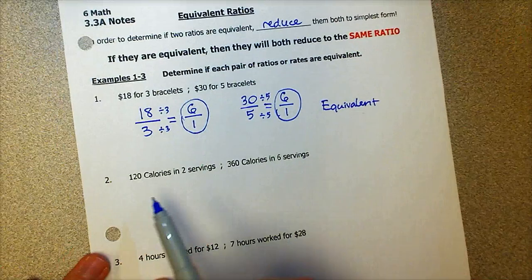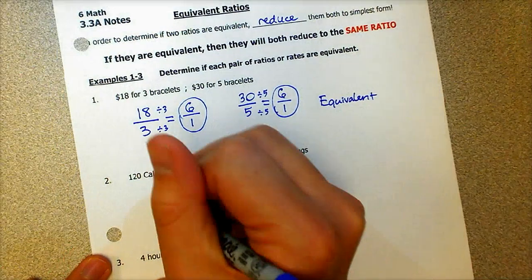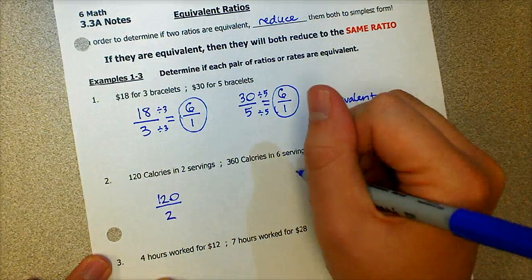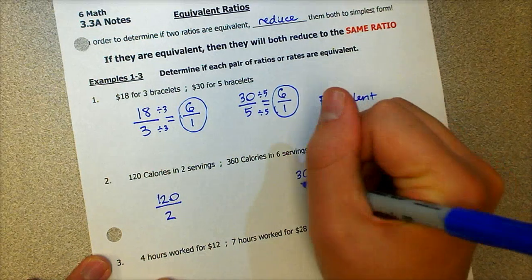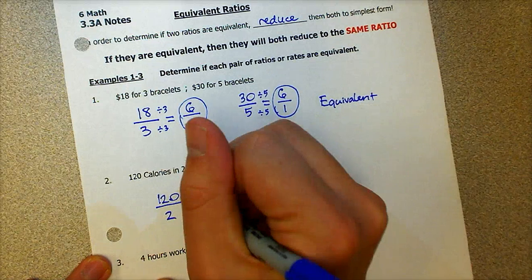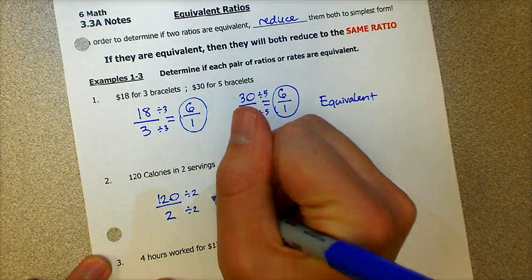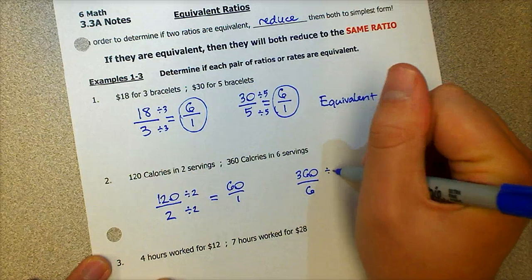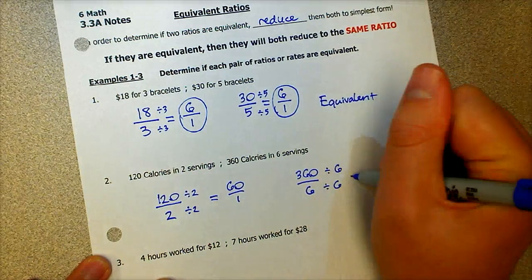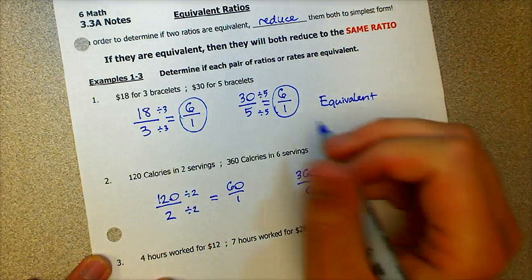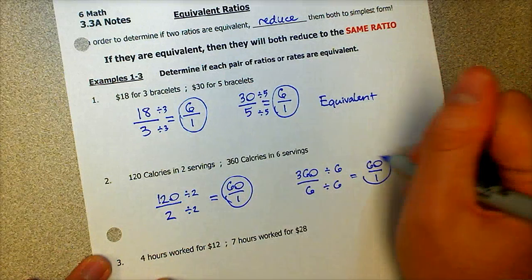For number 2, we have 120 calories in 2 servings. We have 360 calories in 6 servings. 120 over 2, if I divide both of those by 2, reduces to the ratio 60 to 1. 360 over 6 reduces to the ratio 60 to 1 as well. So that means that these two ratios are equivalent.